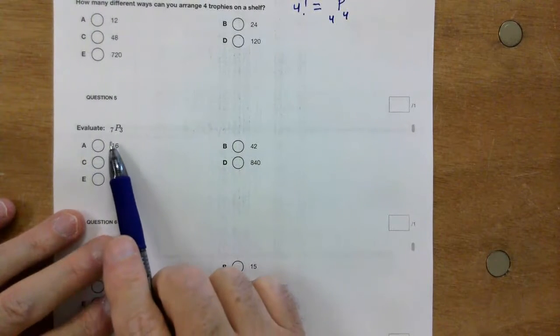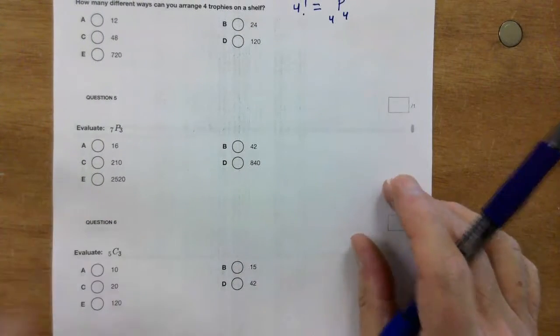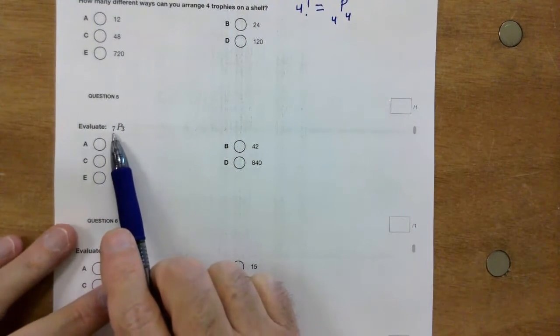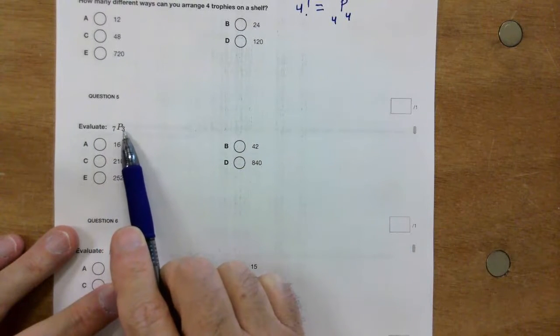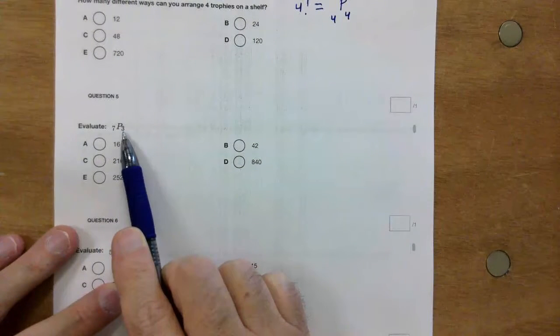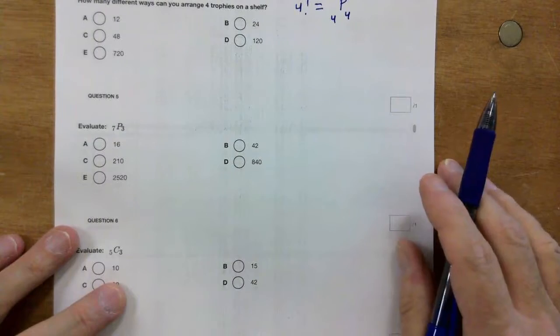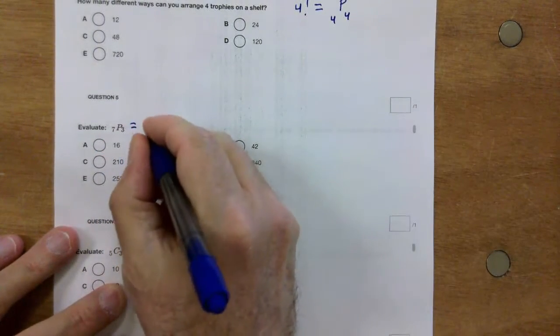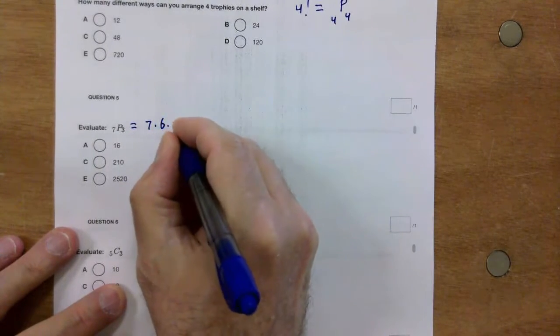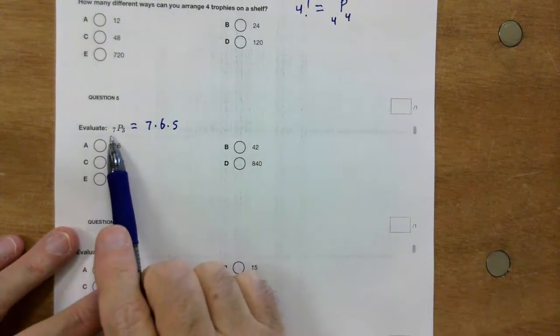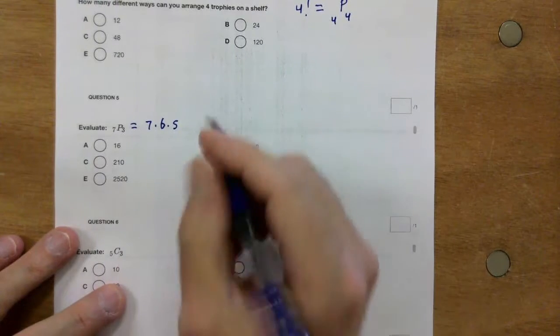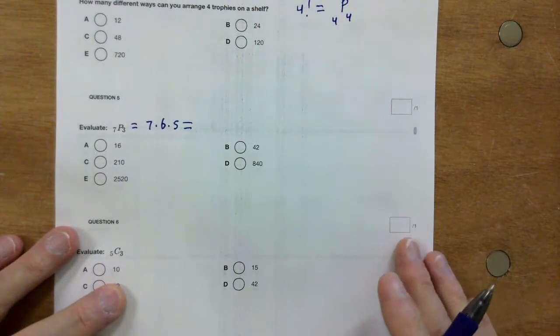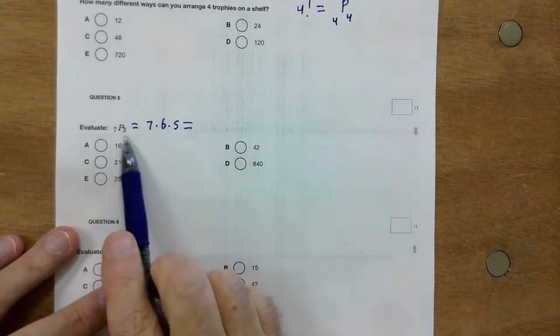All right, number 5, 7P3. What this is saying is choosing from a group of 7, how many ways can I order 3? How many ways can I arrange 3? Or how many arrangements of 3 can I make choosing from a group of 7? All right, that's just equal to the first 3. Look at 7 factorial and list the first 3. 7 times 6 times 5. That's it. Again, you can put that in your calculator, guys, if you want.